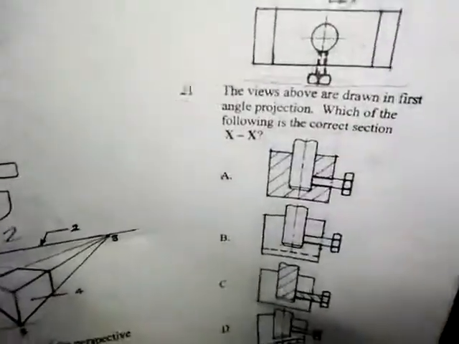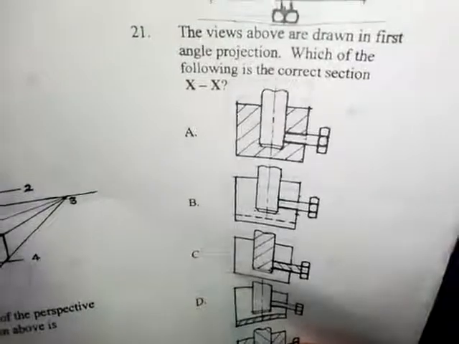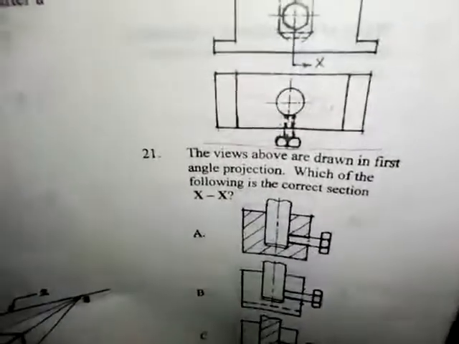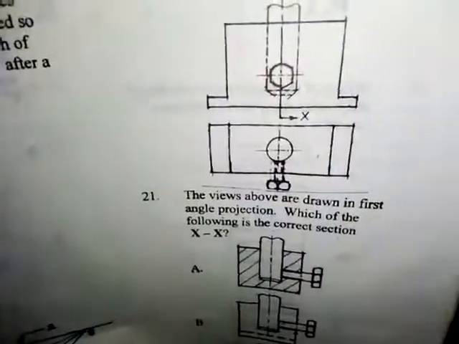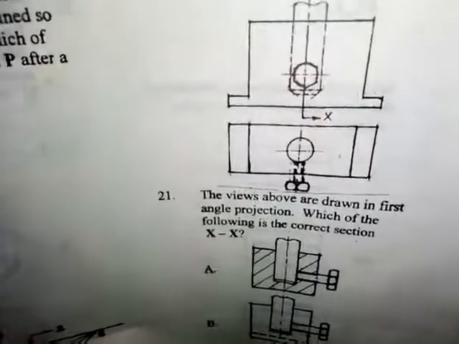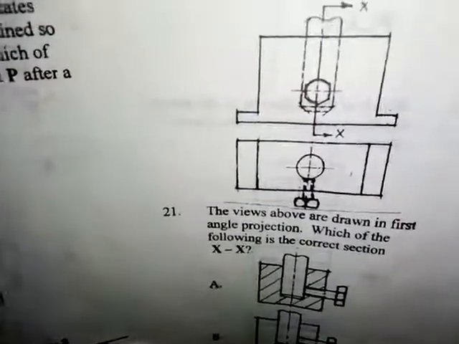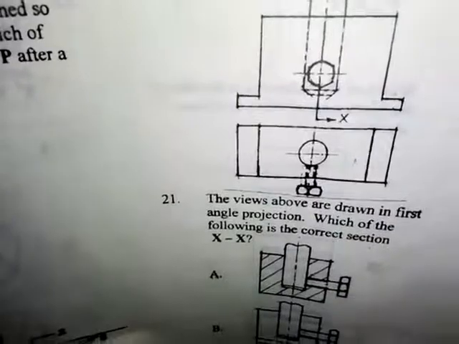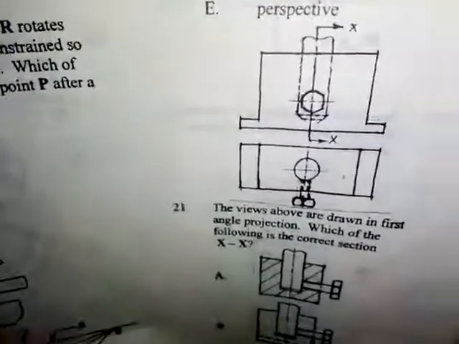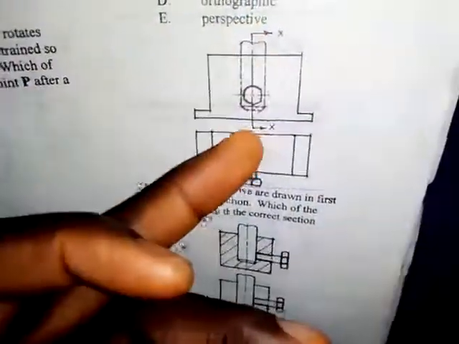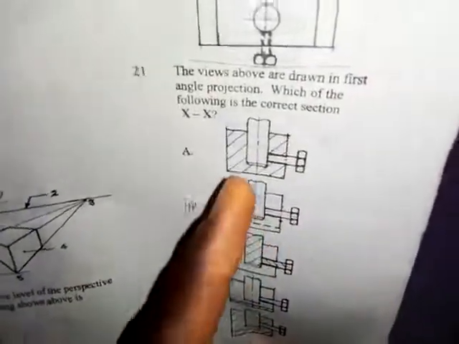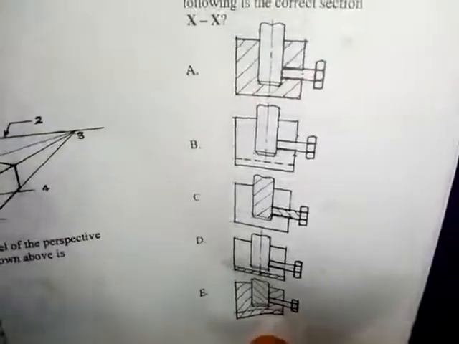Question 21. The figure above is drawn in first angle projection. Which of the following is the correct section XX? Section XX means the object is cut like this, and this part is removed. What do we see here? Looking at what we have here, option A is the correct answer. So take note of that.